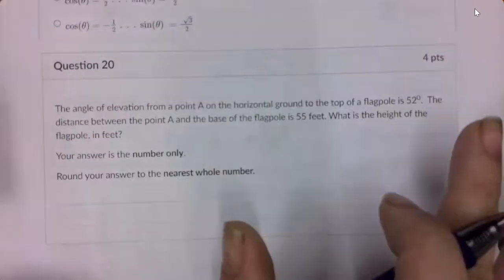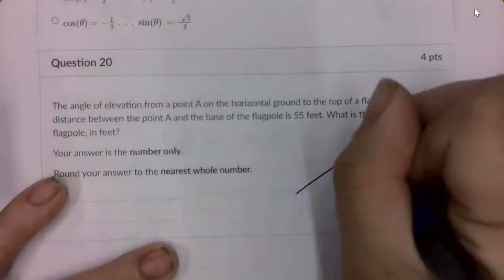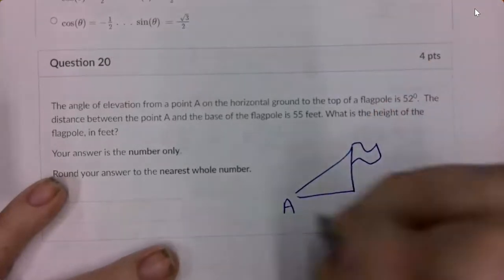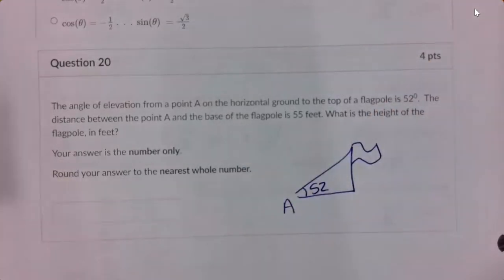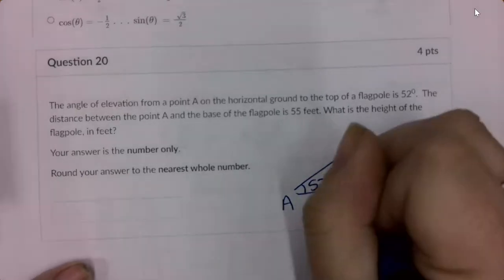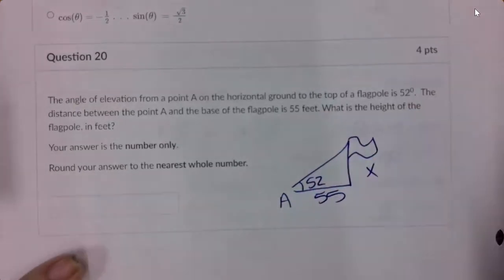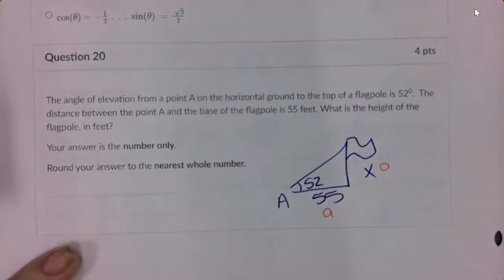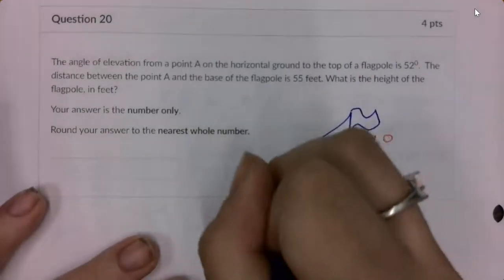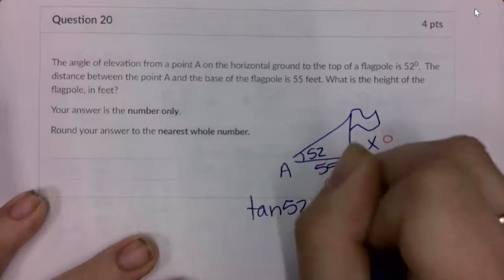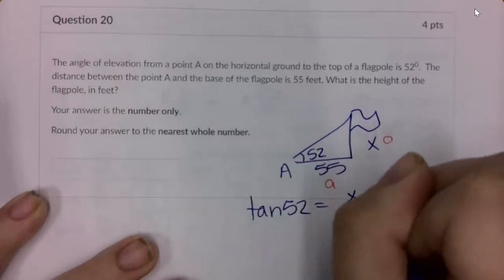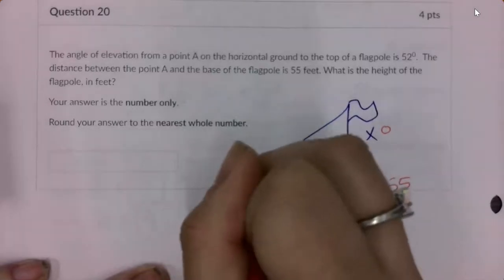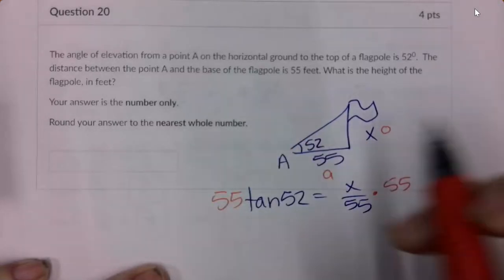My last problem is a word problem. It tells me the angle of elevation from a point A on the ground to the base of a flagpole is 52 degrees. The distance between point A and the flagpole is 55. What is the height? So if I look at this, this is my adjacent, this is my opposite. That means I am going to use tangent on this problem. I have tangent of 52 equals x over 55. I want to multiply both sides by 55, which cancels out on my denominator.